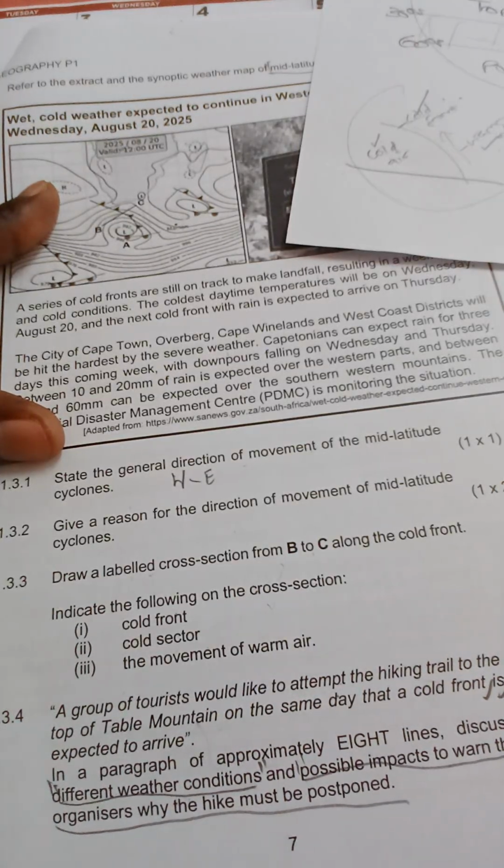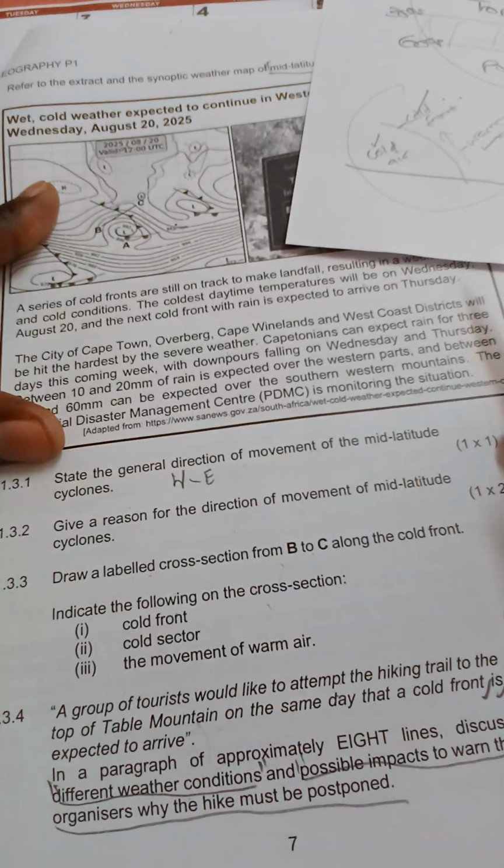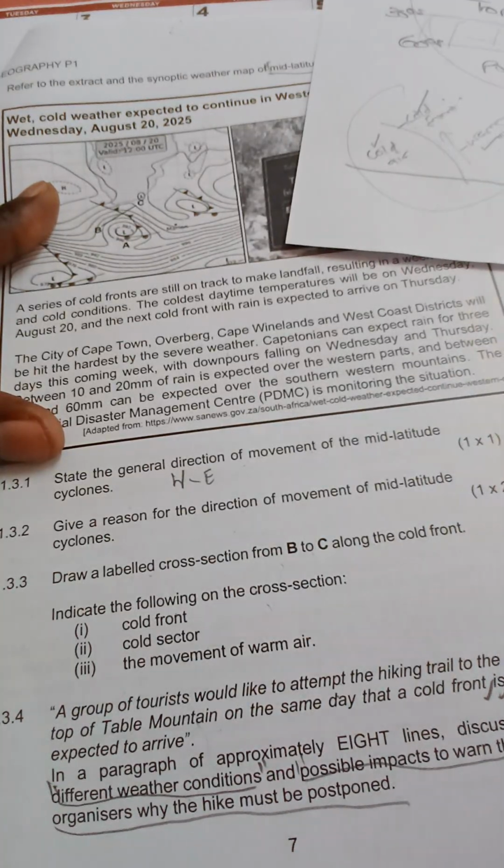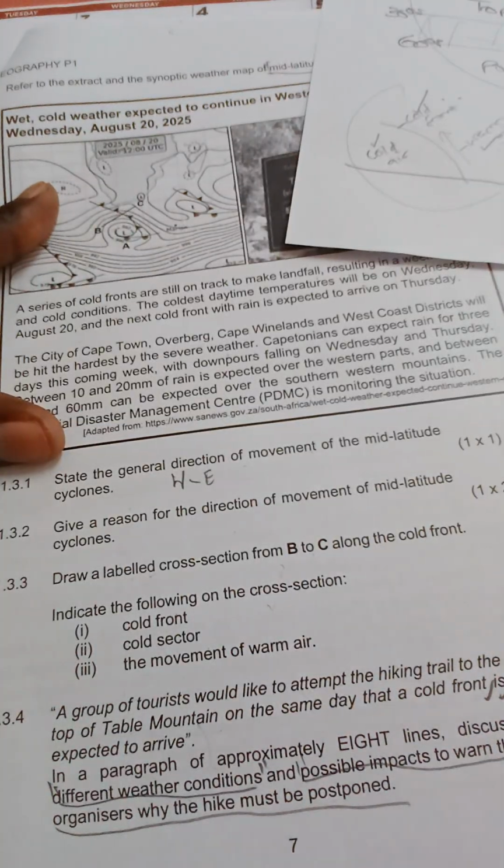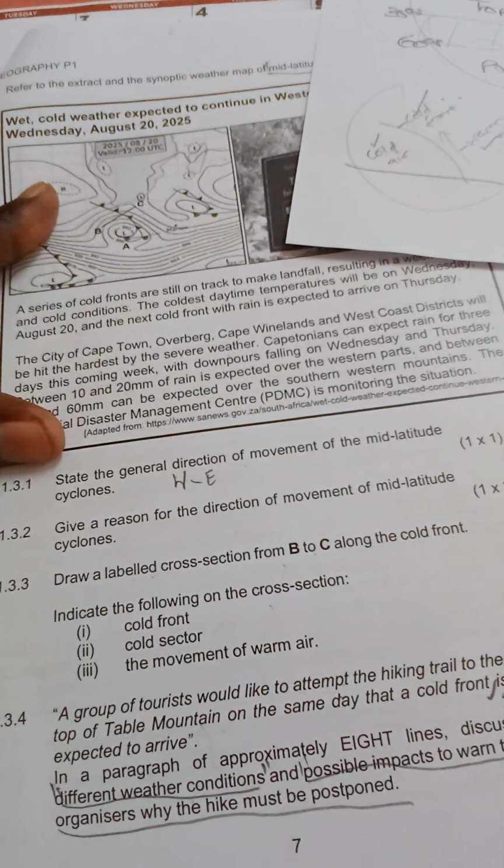Remember, it's 4 marks split in 2, which means you try by all means to make sure that in the answer you are going to write in the form of a paragraph, if you have 3 points talking about the weather conditions, you have another one talking about the impacts that is different. You can say 2-2 or 3-1 or 1-3, whichever way you do it, but make sure that you look at both sides.